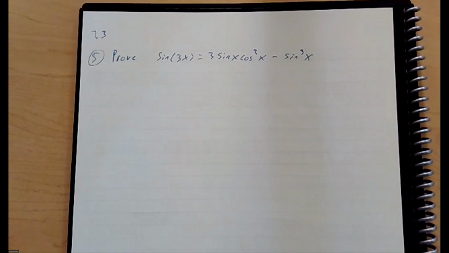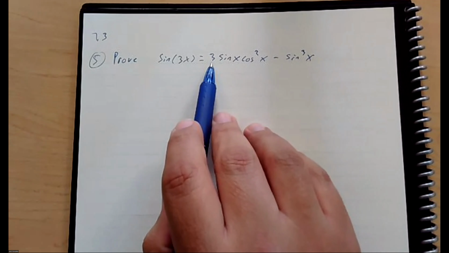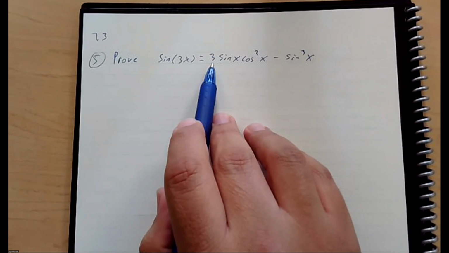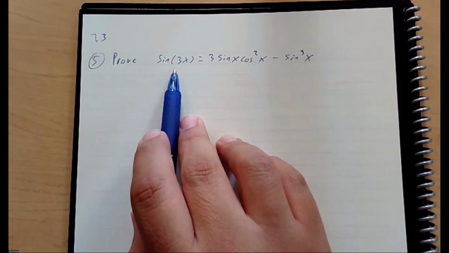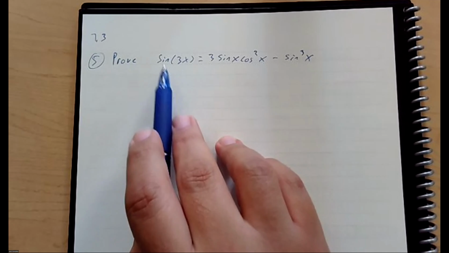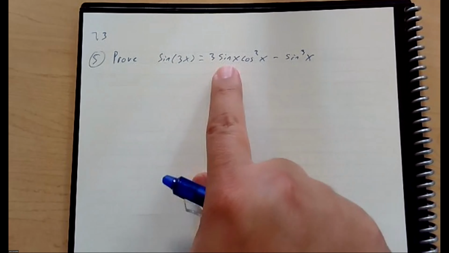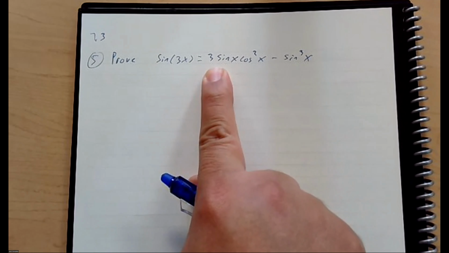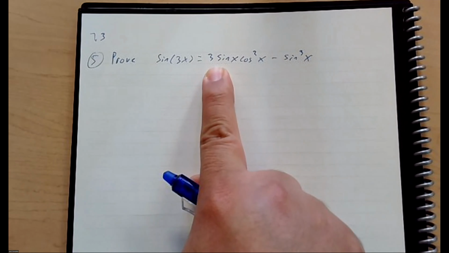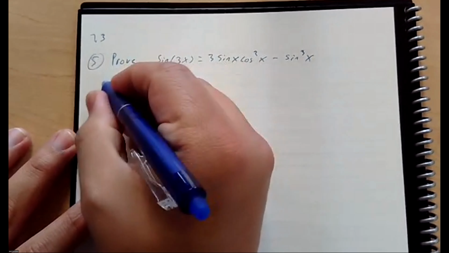On this one, this 3 throws me off, so it makes me not want to start on the right-hand side. Also, we are in a double and half angle section, so this is probably the way to go. I don't know how to deal with that 3. If we were to start on the right, I would have to get very creative, and that feels like work, so I'm going to start over here.